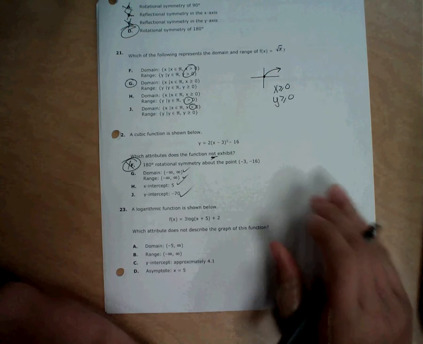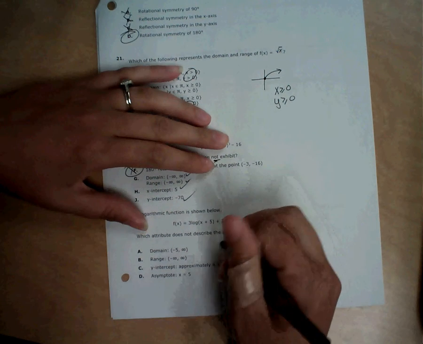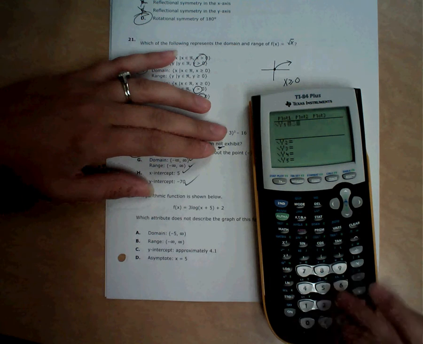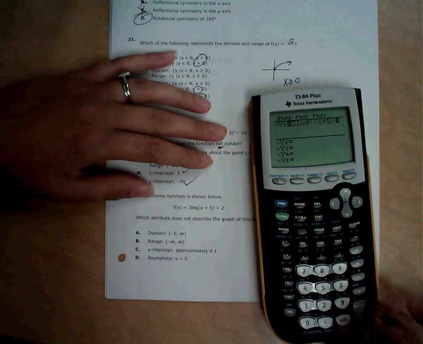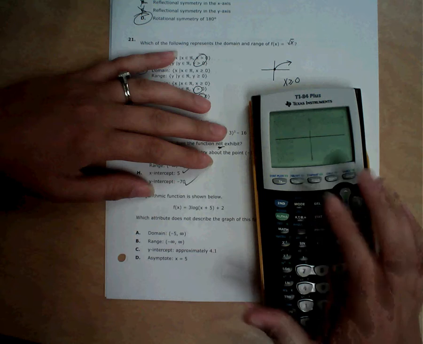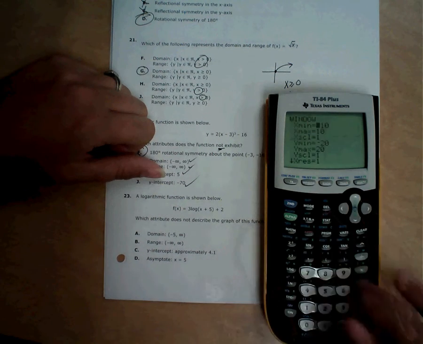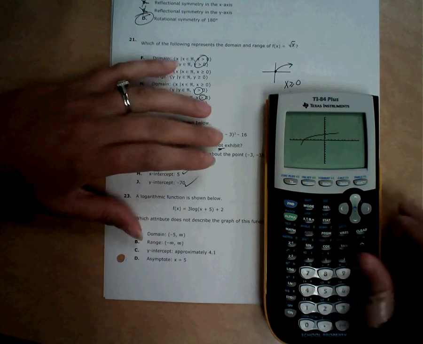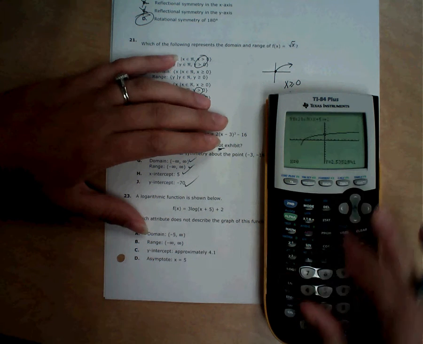A log function is shown below. F of x is equal to 3 log of x plus 5 plus 2. Which attribute does not describe the graph of this function? 3 log of x plus 5 plus 2. Zoom 6. Alright, so a domain from negative 5 to infinity. So let's look at trace negative 5.